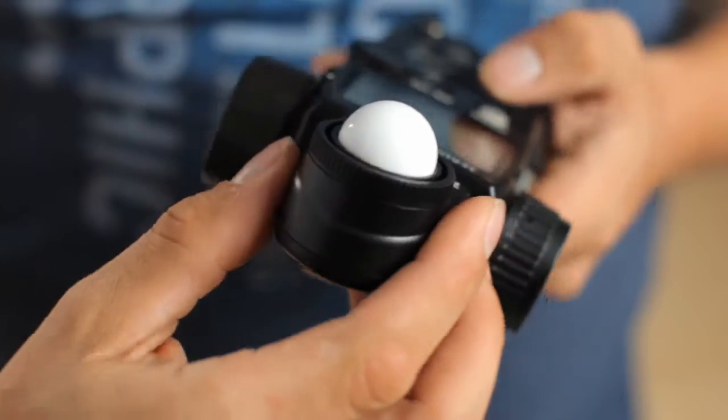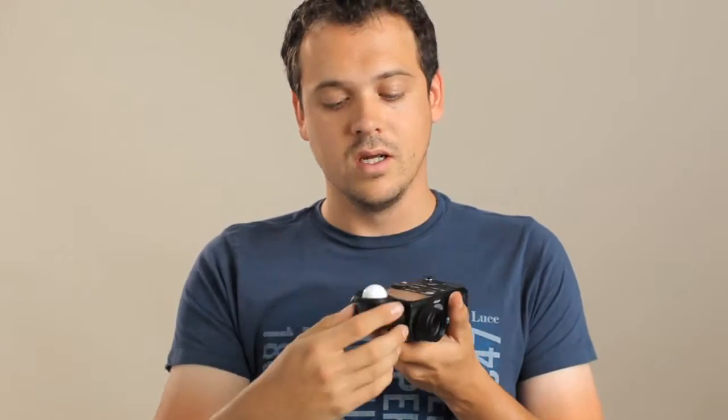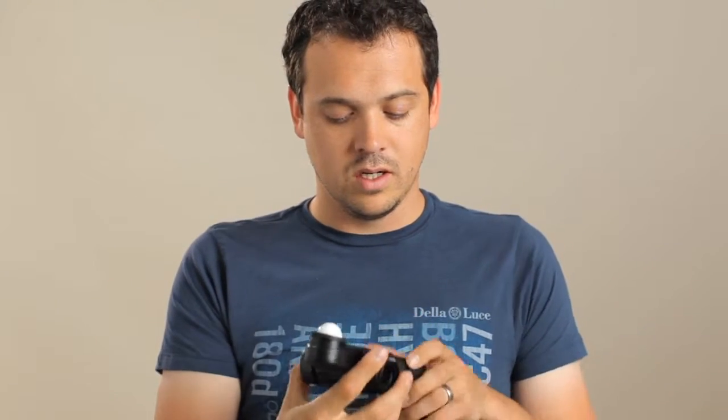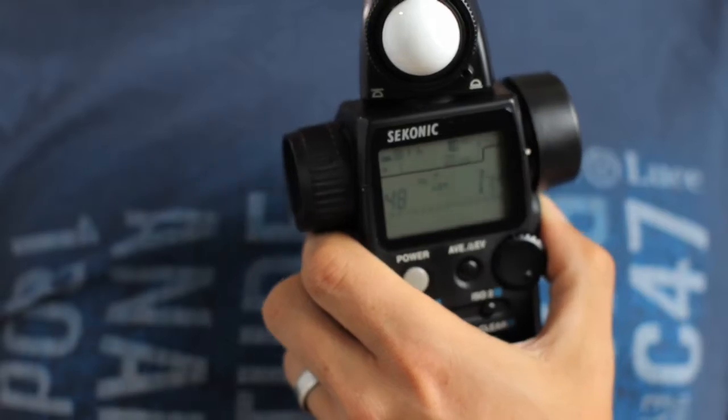Then we have two options for the meter on top here. I can expose the dome, or I can retract the dome. By exposing the dome, we're going to get an overall reading, and by retracting it, I'm going to get readings of specific light sources. So let's start by exposing the dome. We'll point it towards the camera, and we'll take a reading.